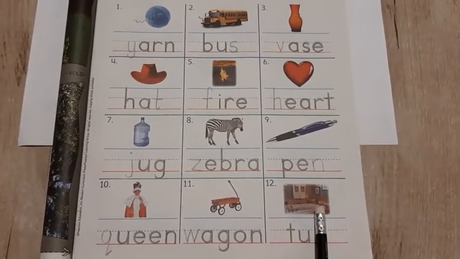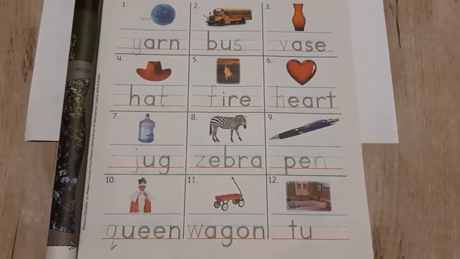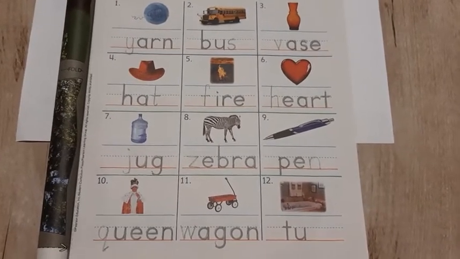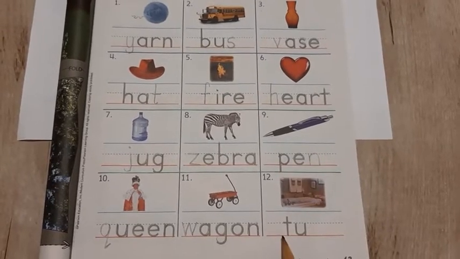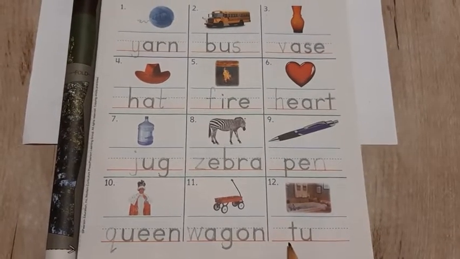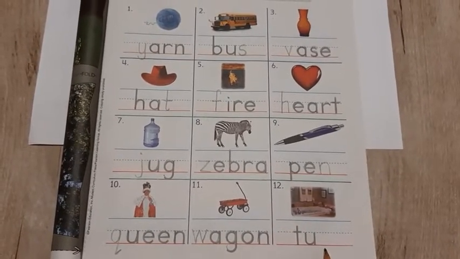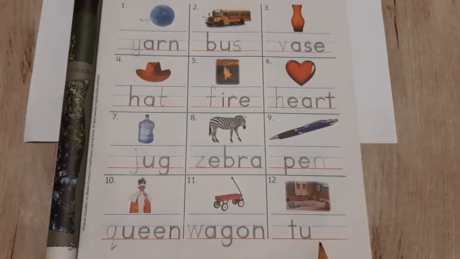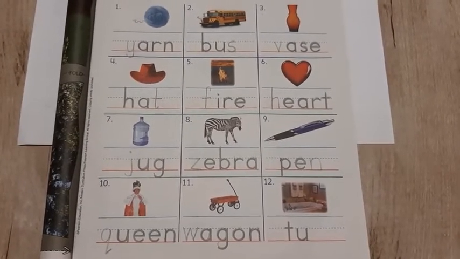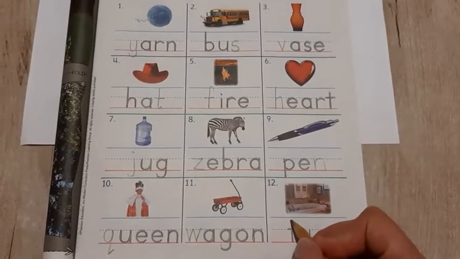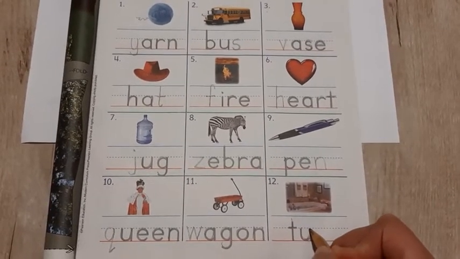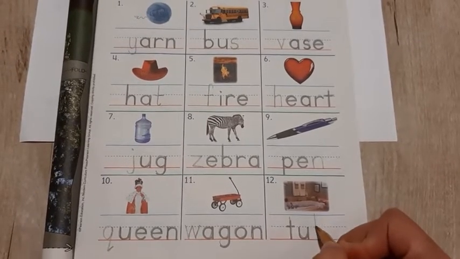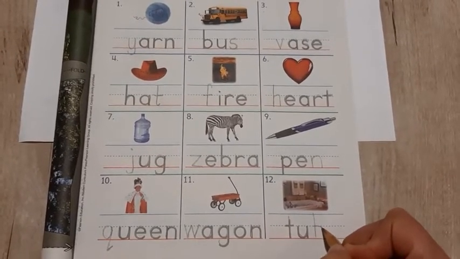Where do you take a shower? You take a shower in the tub. Now look at the word. What is missing? Is the beginning sound or the ending sound missing? Tub. The ending sound is missing. So we trace the word t, a, b, tub.